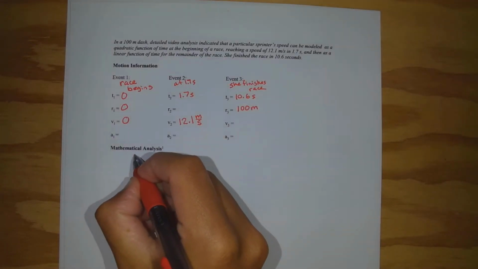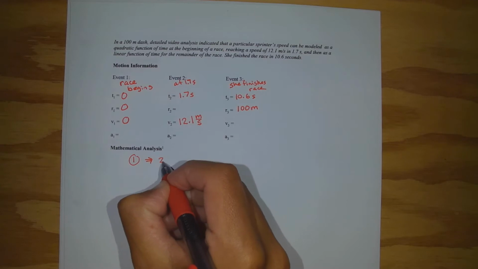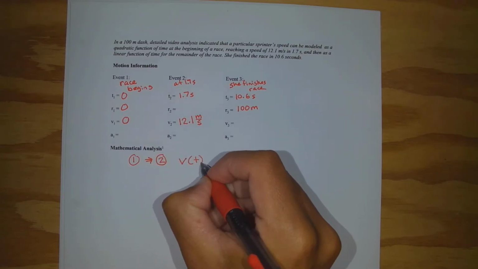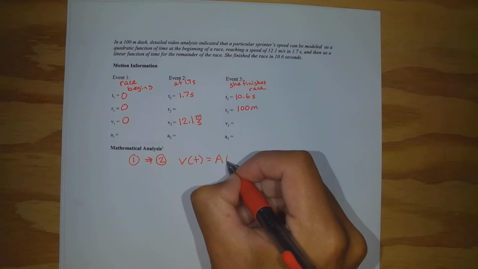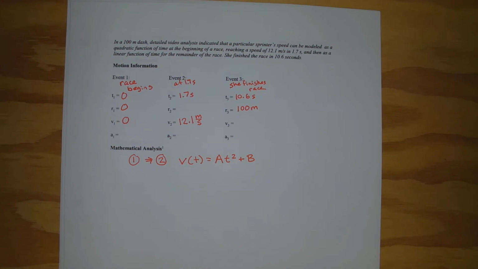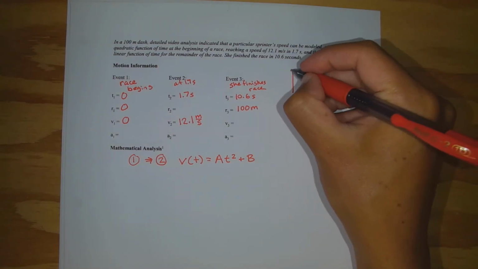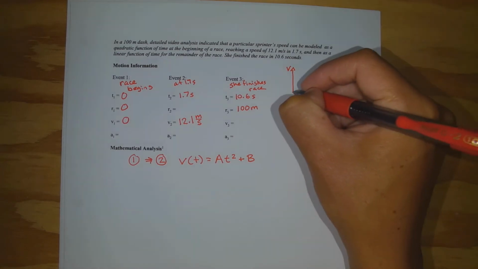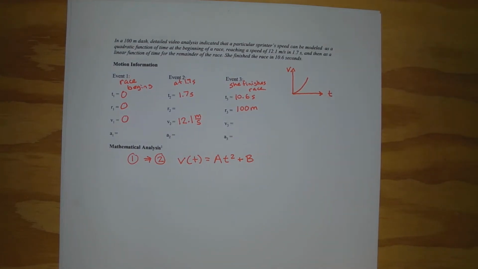So as we go from event 1 to event 2, the velocity can be modeled as at squared plus b. That would look like this if I draw a velocity versus time graph like that.